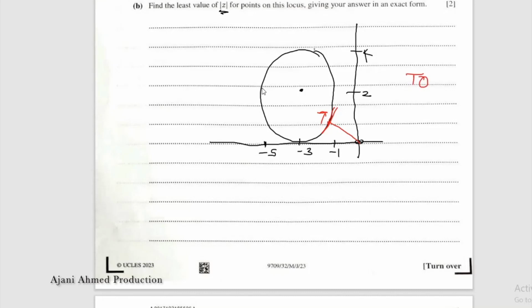How will I get TO? I can still extend this line to the center and bring it down to form a triangle. So let me call this C. Let me call this point A. It forms a triangle, right? So look at the triangle.